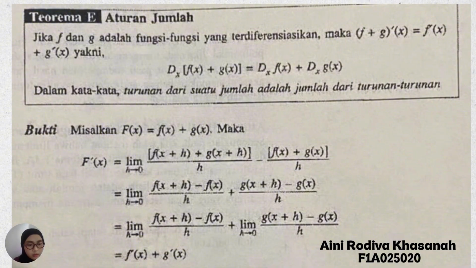F prime of x equals the limit as h approaches zero of f of x plus h plus g of x plus h over h, minus f of x plus g of x over h, all divided by h.